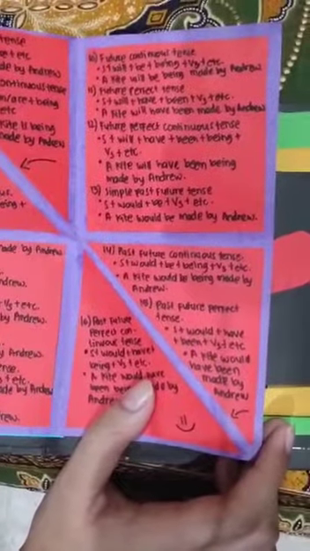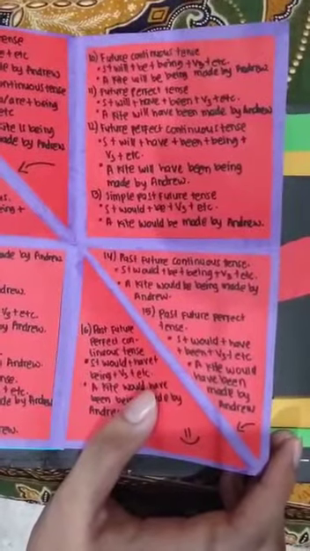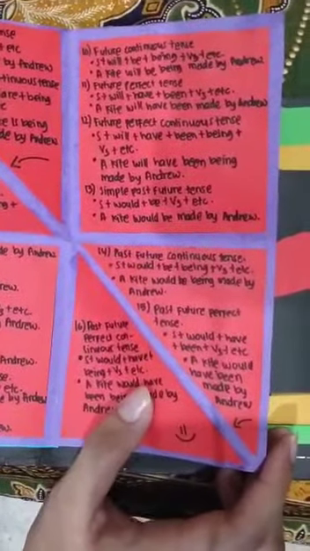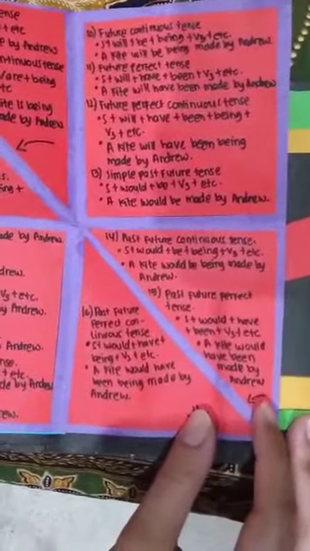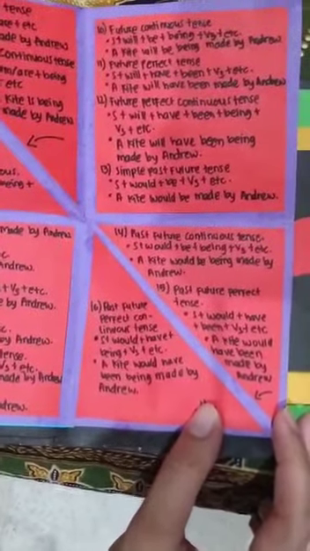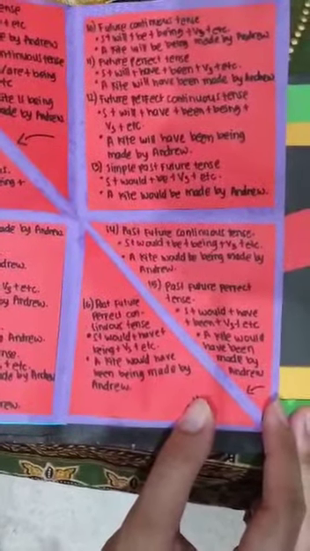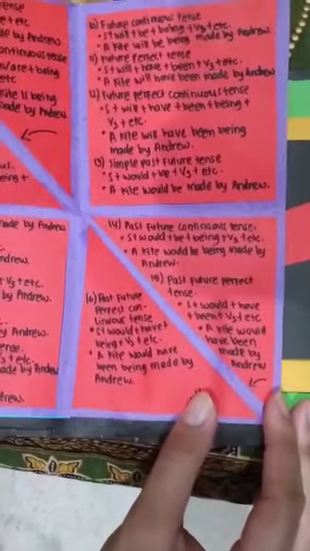Past future perfect tense. Subject plus would plus have plus been plus past participle. A kite would have been made by Andrew. The last is past future perfect continuous tense. Subject plus would plus have plus been plus being plus past participle. And the example is, a kite would have been being made by Andrew.